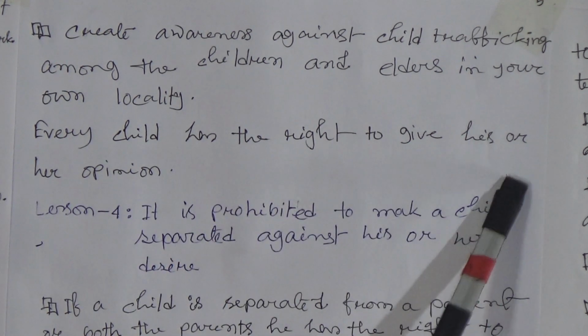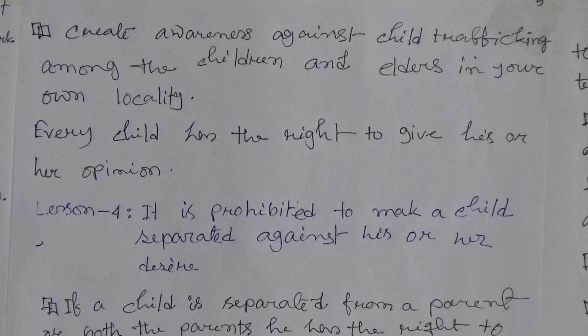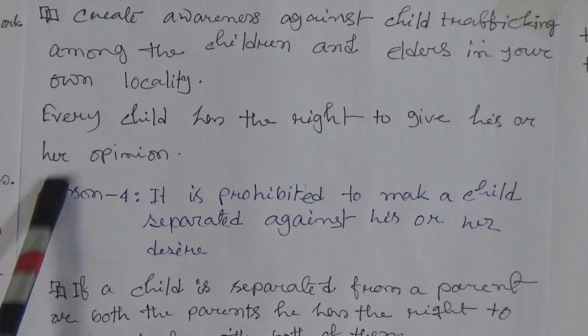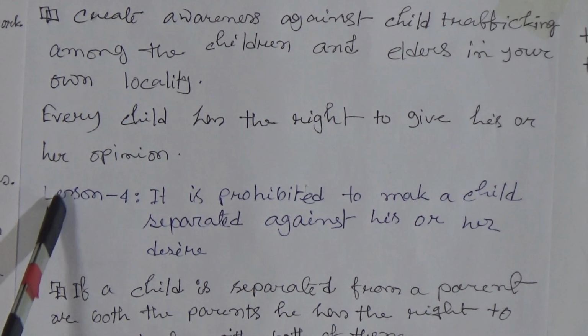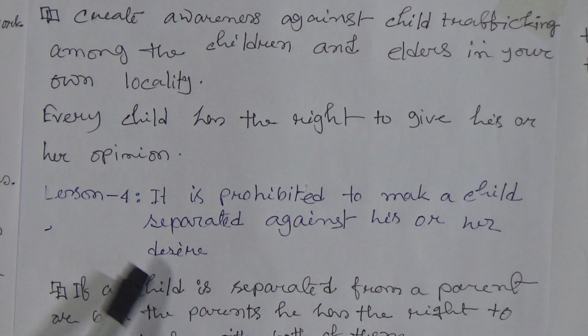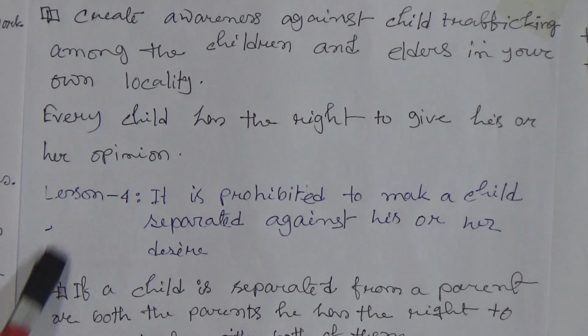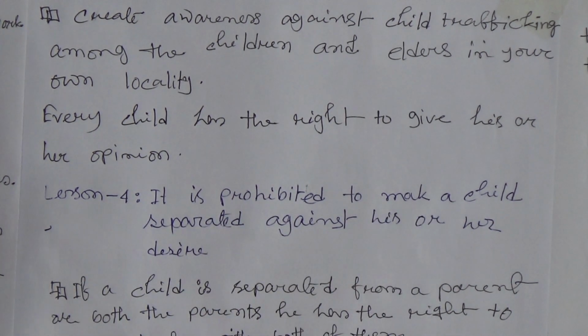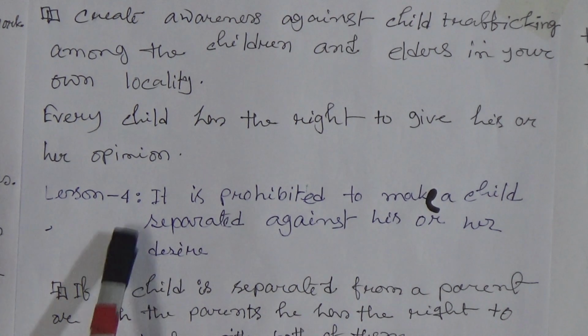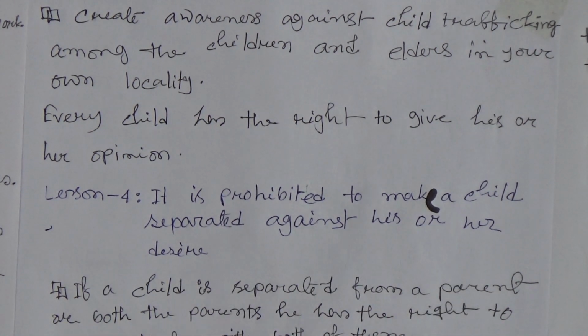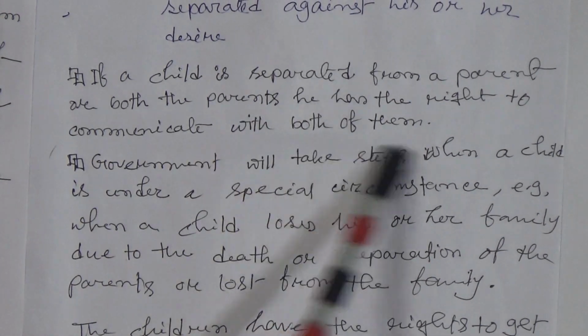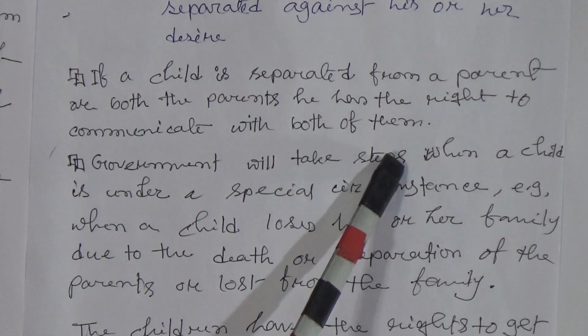Every child has the right to give his or her opinion. That means children should have the right to express their own opinion. Now lesson 4. It is prohibited to make a child separated against his or her desire. If a child is separated from a parent or both of the parents, he has the right to communicate with both of them.